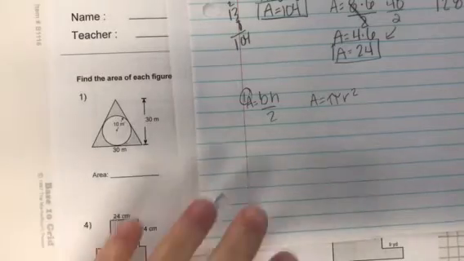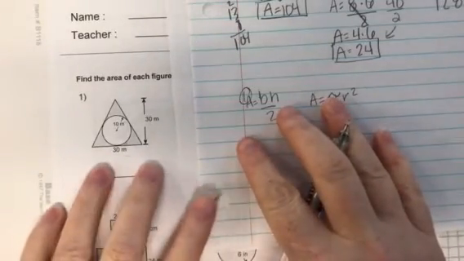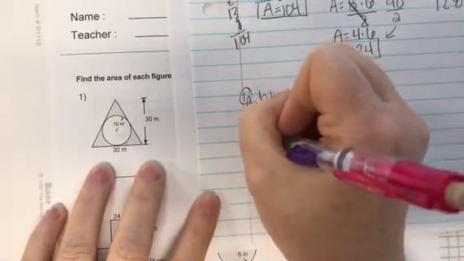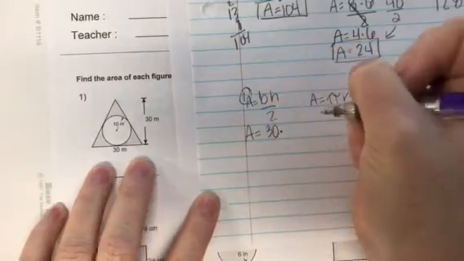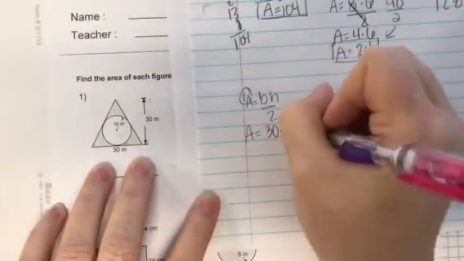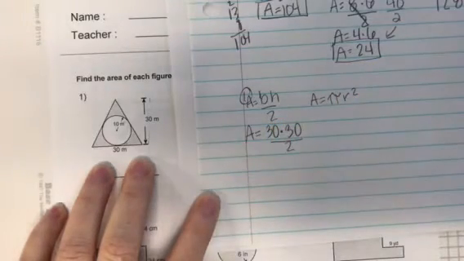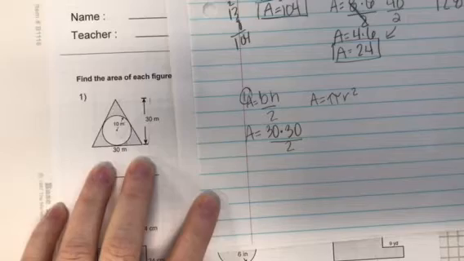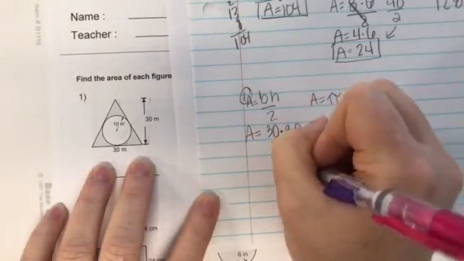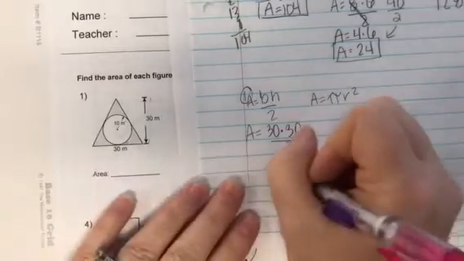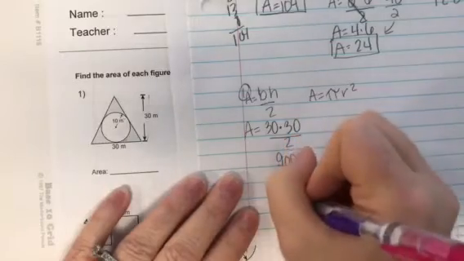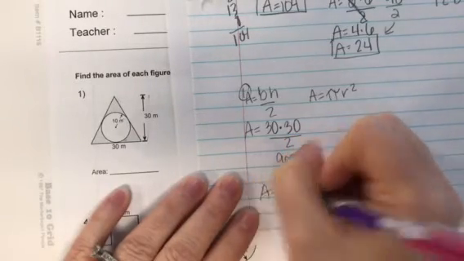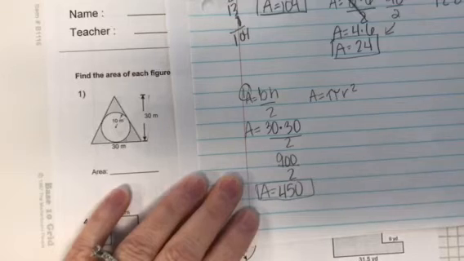Okay, so first things first, let's do the triangle. So my base on the triangle is 30. My height on the triangle is 30. And then I'm going to divide it by 2. Okay, I know what 30 times 30 is off the top of my head, so I'm just going to go ahead and multiply that. So I'm going to say 30 times 30 is 900. 900 divided by 2 is 450. So that is the area of my triangle.